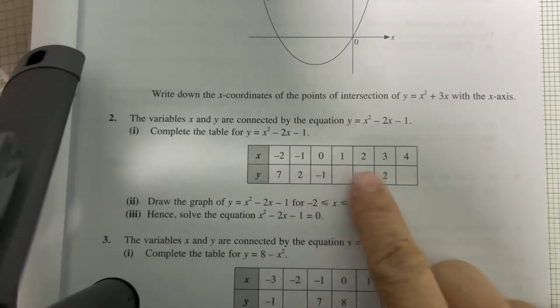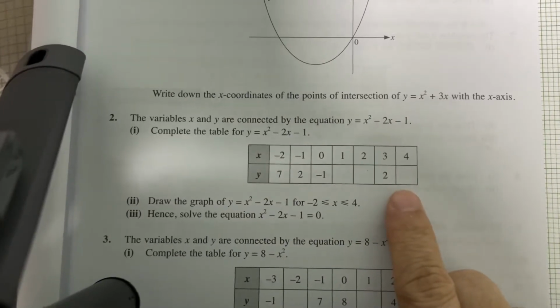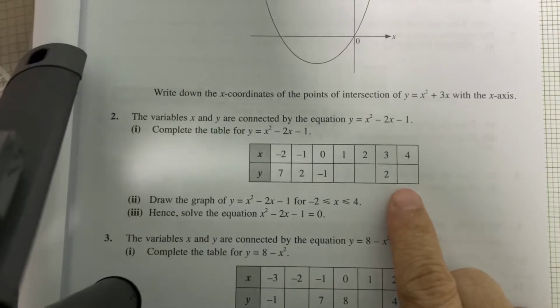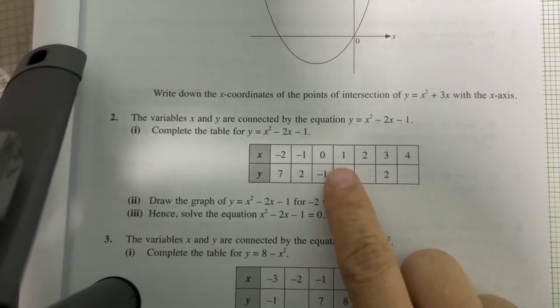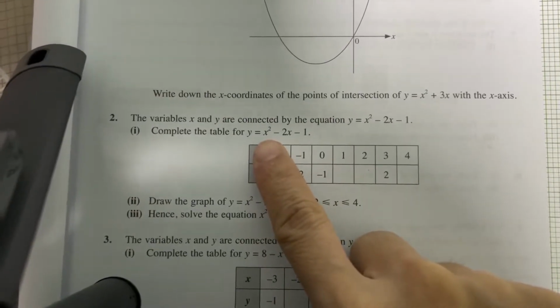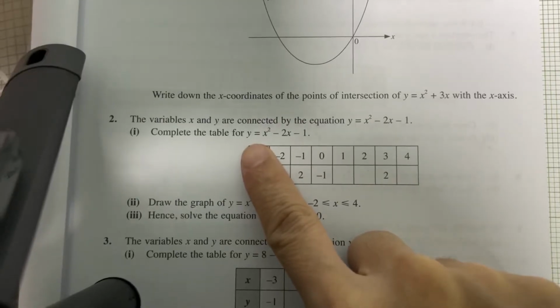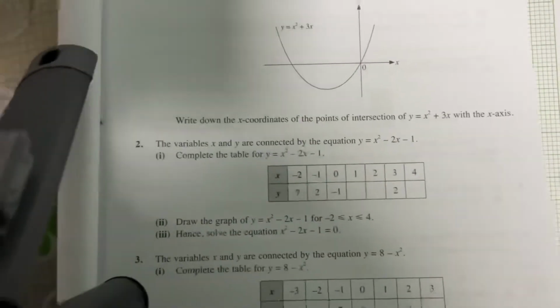While all the values of x have been given, not all the corresponding y values have been given. How do we find them? We'll find them by substituting the values of x into the equation to get the corresponding values of y. So, how am I going to do this on a piece of graph paper? It will be this.